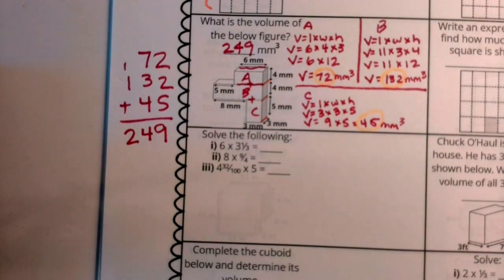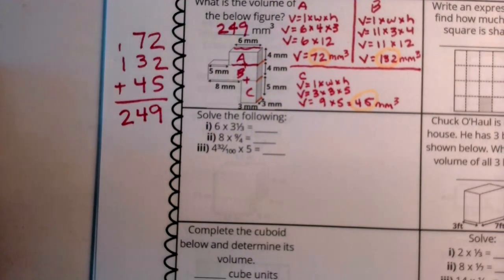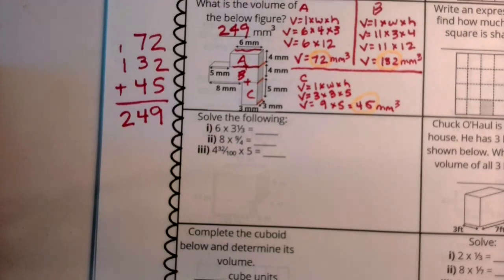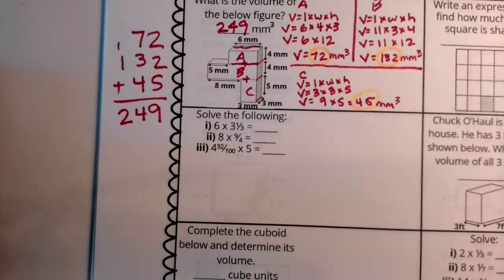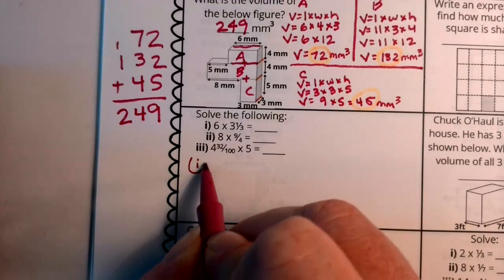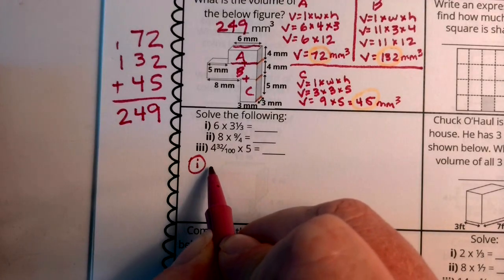Now let's go below and let's take a look at multiplying a whole number by a fraction. I'm going to click the button to get that. There we go. Now we're zoomed a little bit better. Let's take a look here at number 1 for this question.